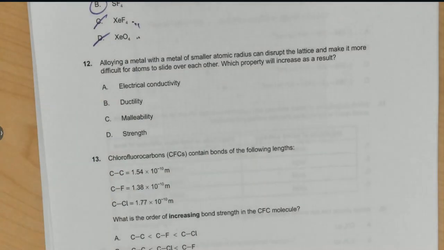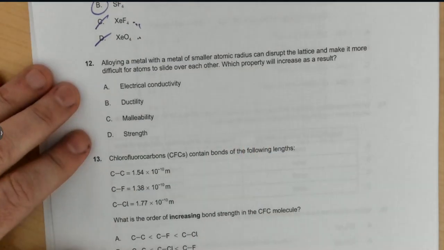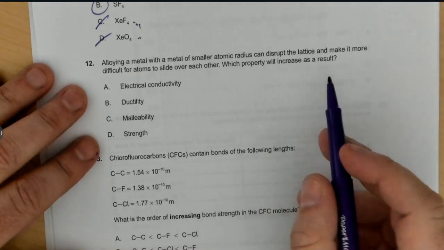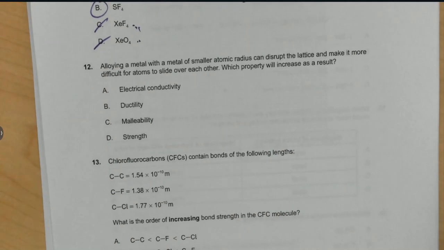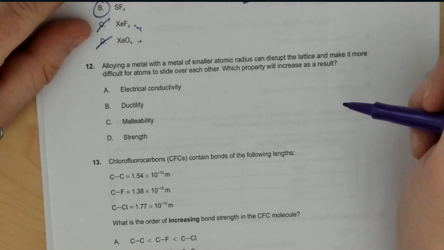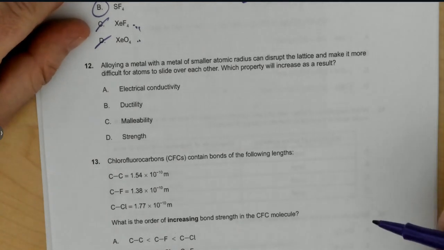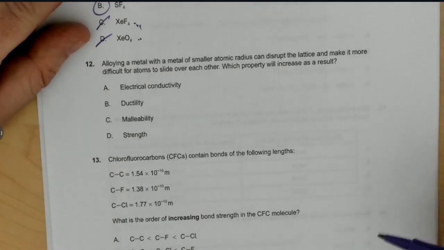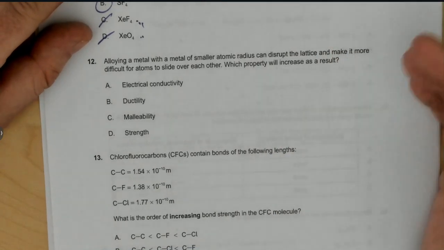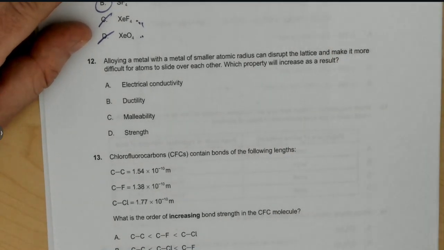Alloying a metal with a metal of smaller atomic radius can disrupt the lattice and make it more difficult for atoms to slide over each other. Which property will increase? So remember, copper is pretty malleable. So we don't use copper to make bells. But if you take tin atoms and mix it with the copper, you make bronze. Bronze is much stronger.